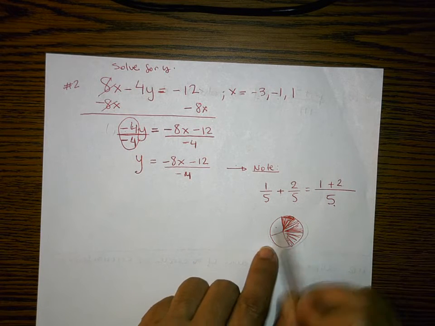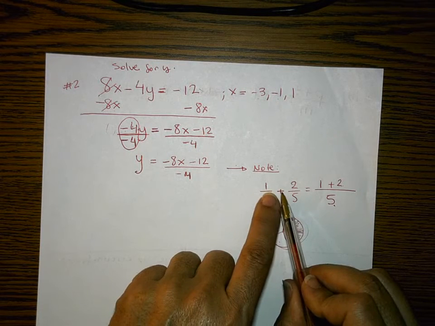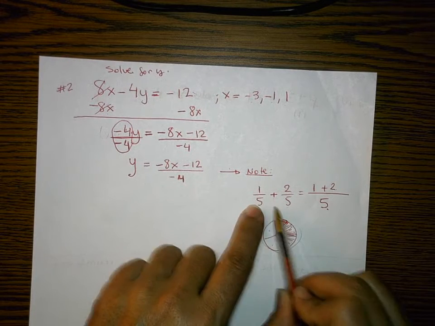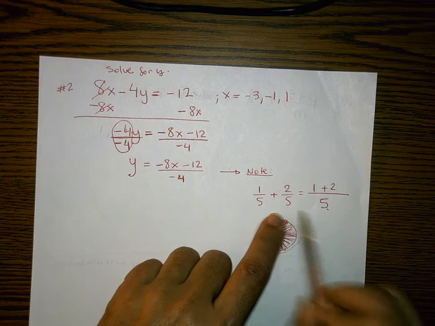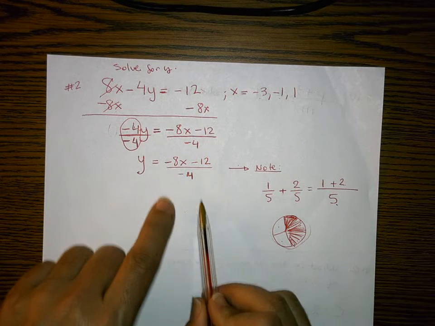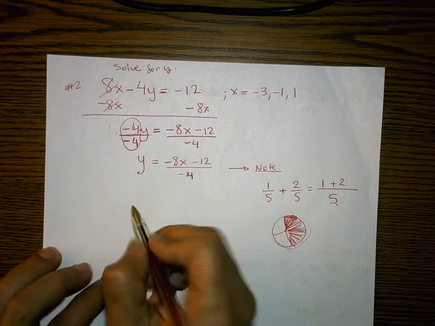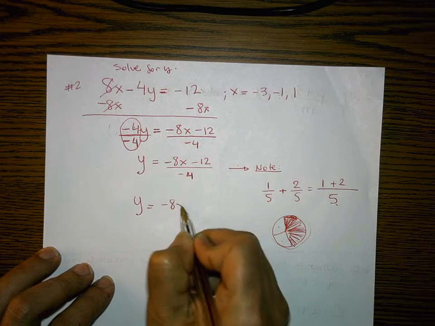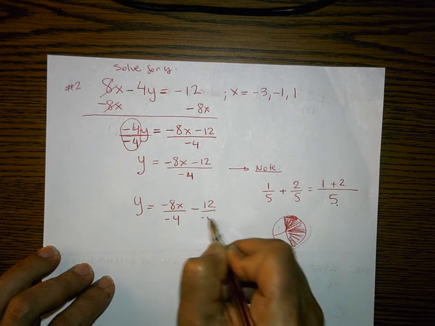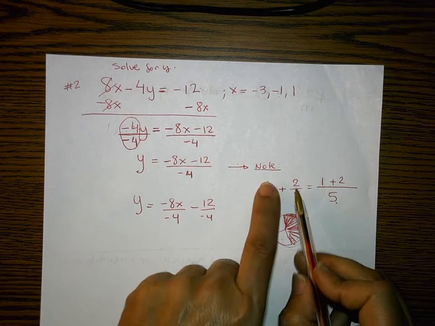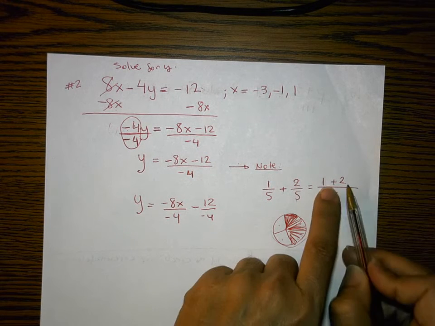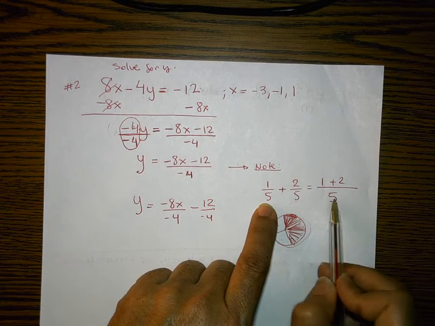because my pizza was cut into 5 pieces. If I can go from adding the numerators into one fraction, I can also go backwards and split it up. They're the same exact thing, right? So if I have two terms here, I can split it into the same denominator. So I can write y equals negative 8x divided by negative 4 and negative 12 divided by negative 4. Just like our example here, we went from 1 over 5 plus 2 over 5 to 1 plus 2 divided by 5. And we can go backwards and split them up, and it still means the same thing.